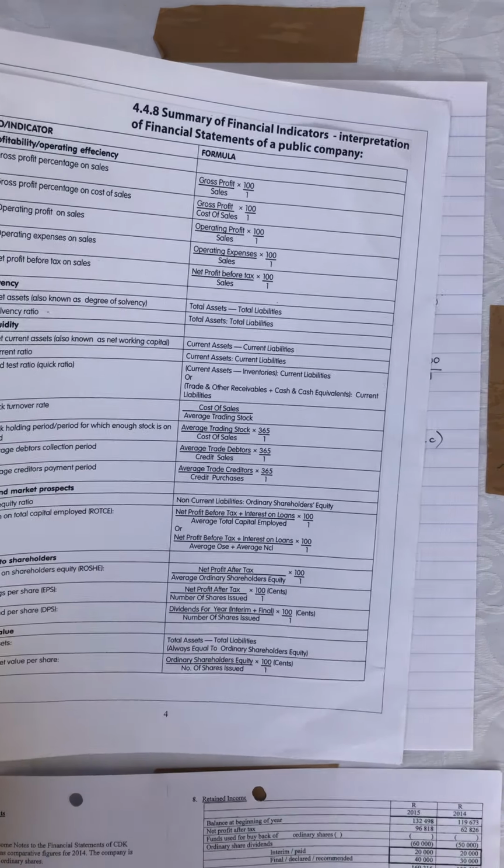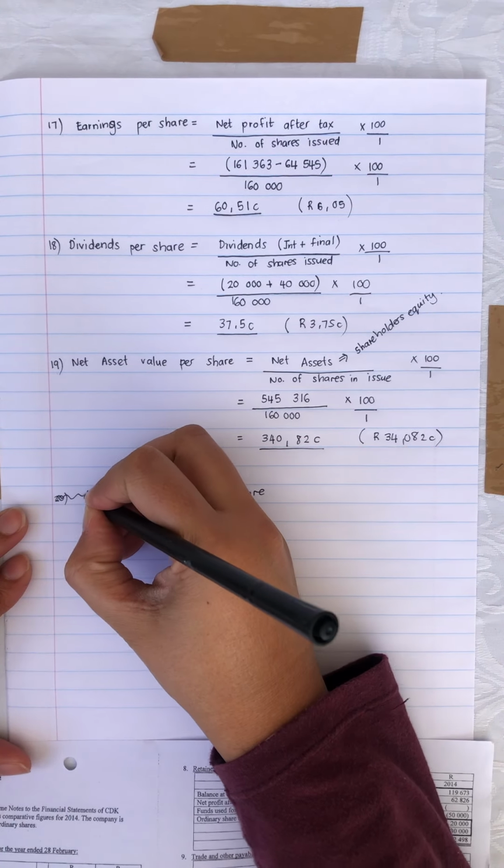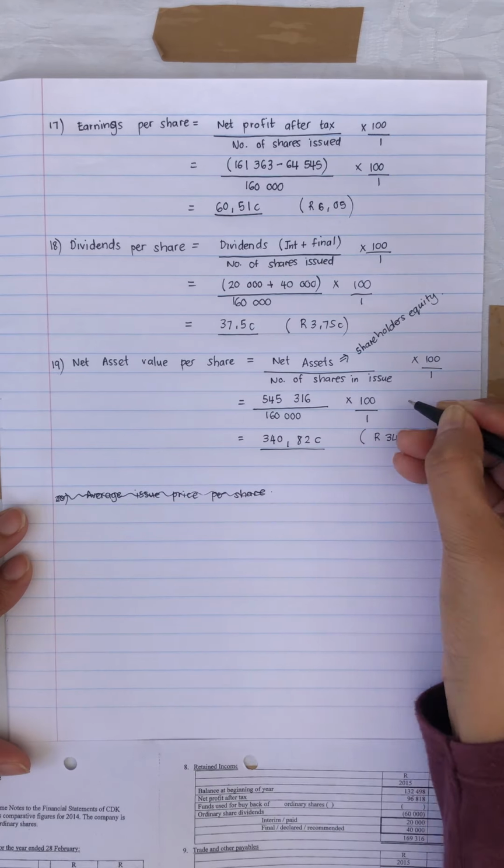Oh well, that one we don't have, so we don't have to really stress about that one. Don't worry about number 20, just up to number 19.